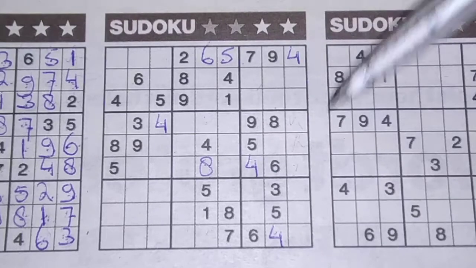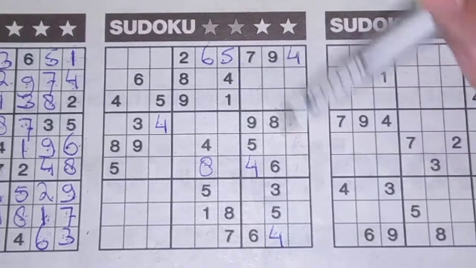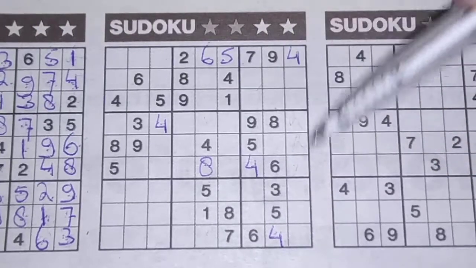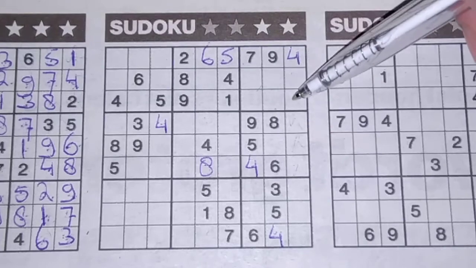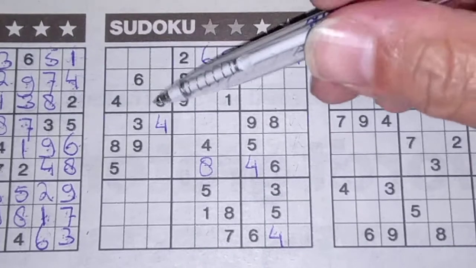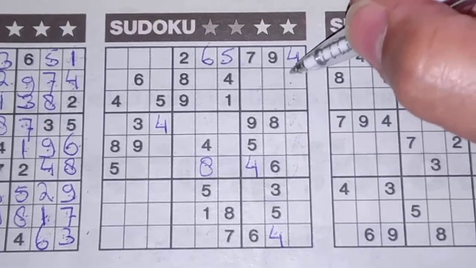Then we have a 5 in this column, 5 in the column next. So in the last column, the only 2 places for the 5 should be here or there. I see here 5, no 5 there, 5 should be here.